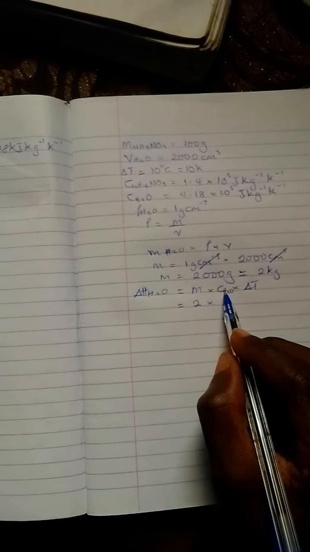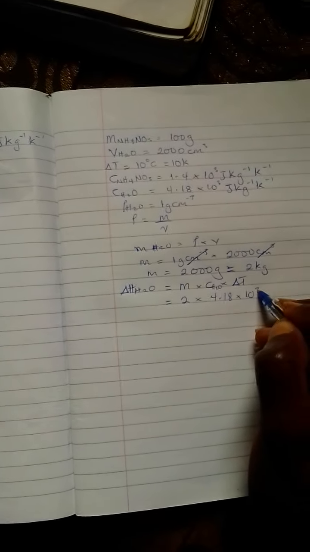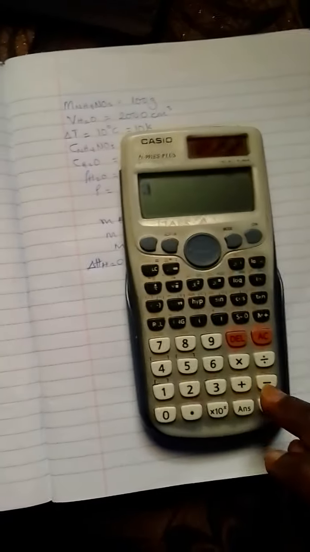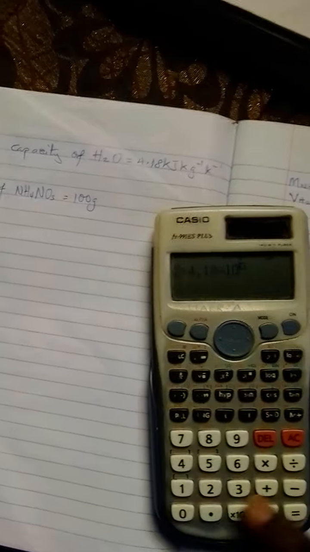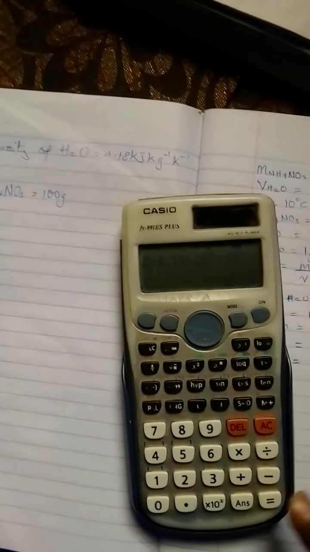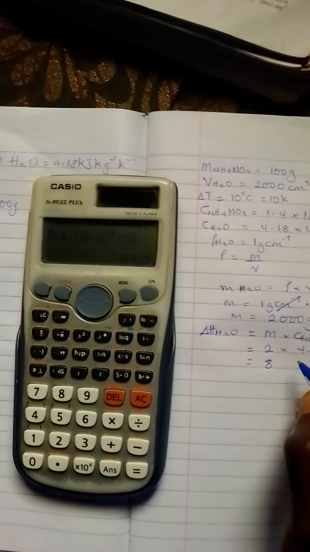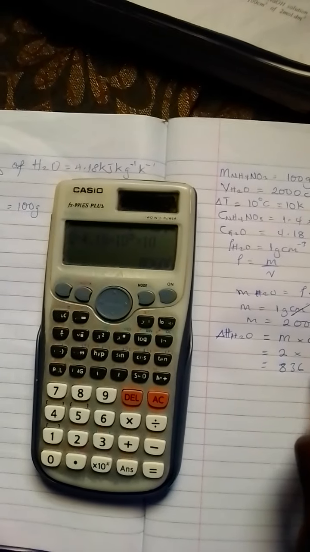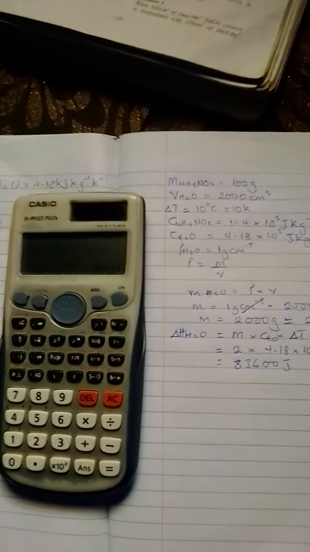So the mass here is 0.2 times 4.18 times 10 raised to the power 3 times the temperature change, that's 10. So 0.2 times 4.18 times 10 raised to the power 3 times 10 gives me 8360 joules, right? 8360 joules.